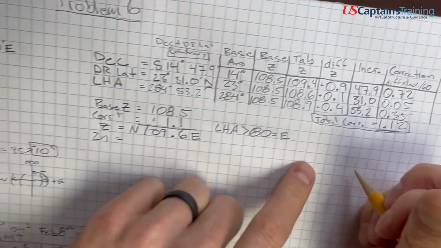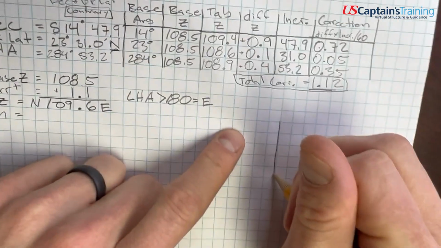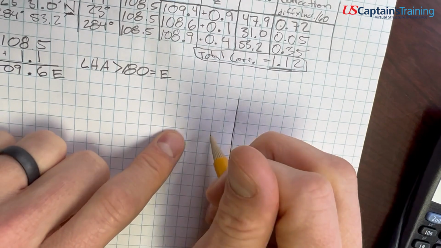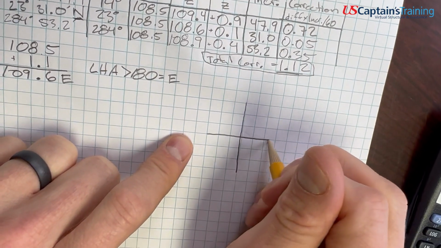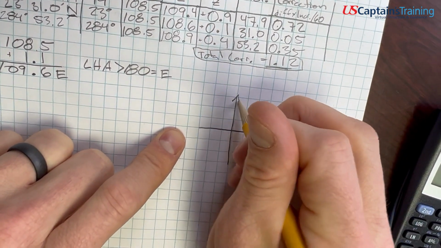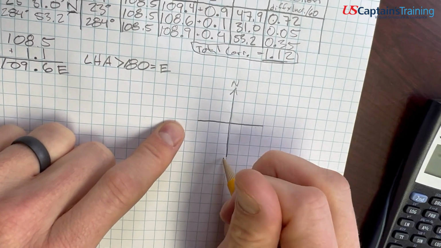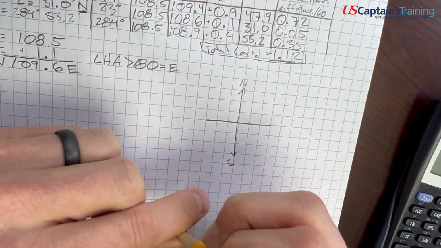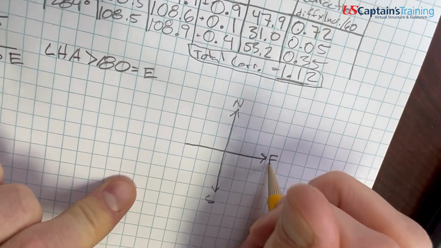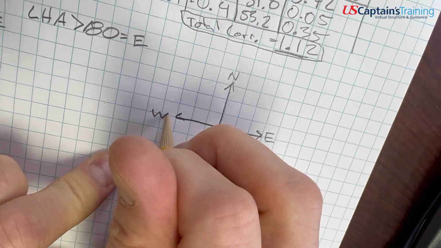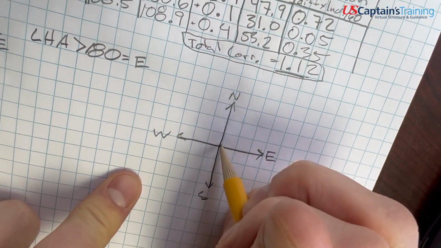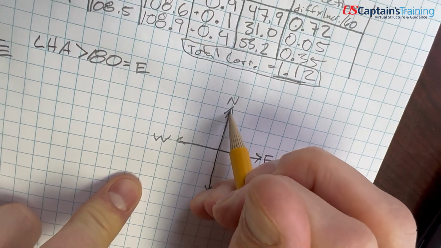Good. So our Z, and our Zn is angle from north. So let's draw this out. Okay, here's our little graph. North, south, east, west. Okay, so we're north first. We're from the north, so we're up here.